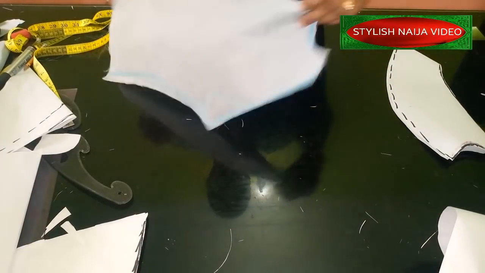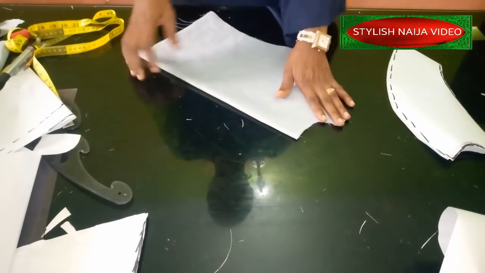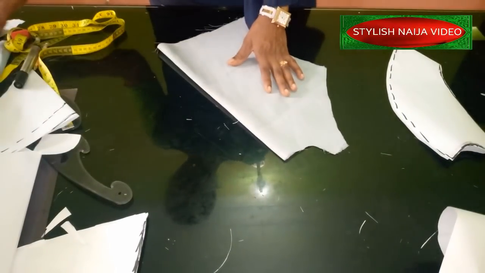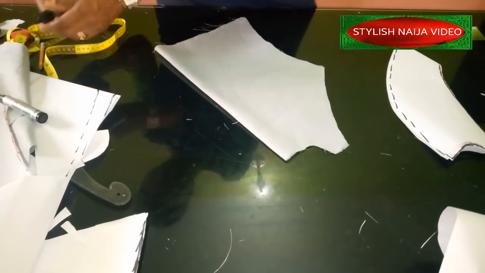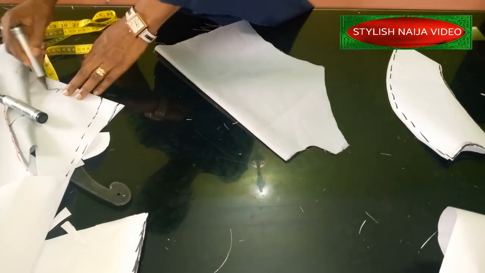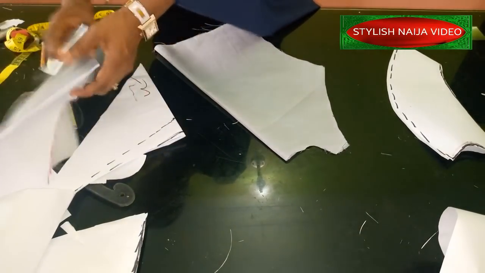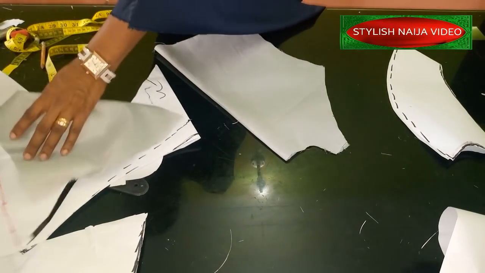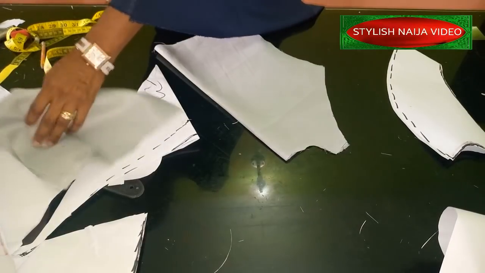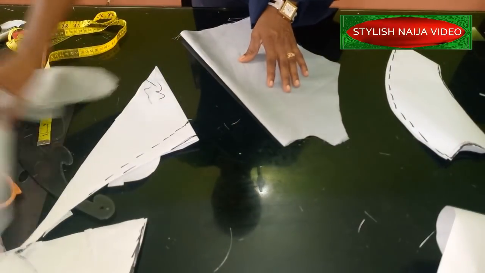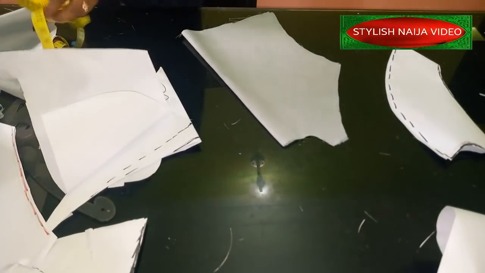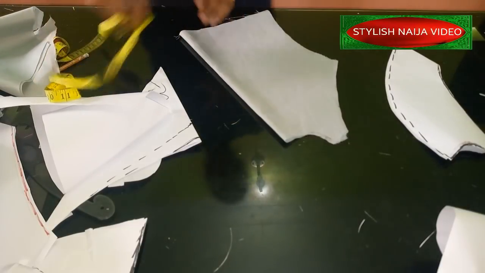So for a keyhole, if you want to add a keyhole, I've done keyhole necklines before. All you are going to do, okay, I'm just trying to find my chalk. Okay, so here's what you're going to do.